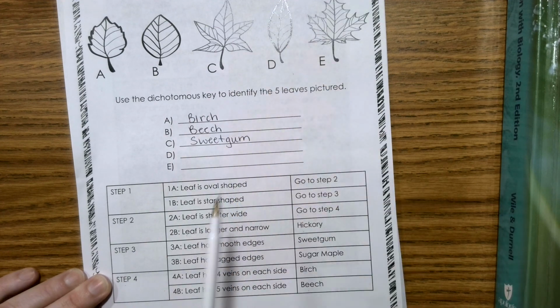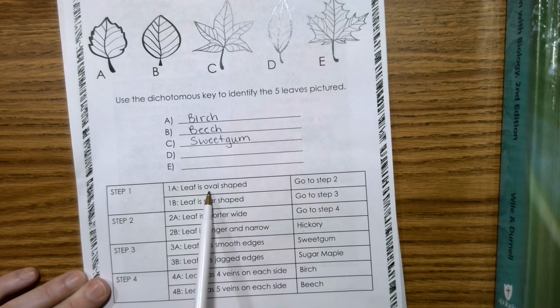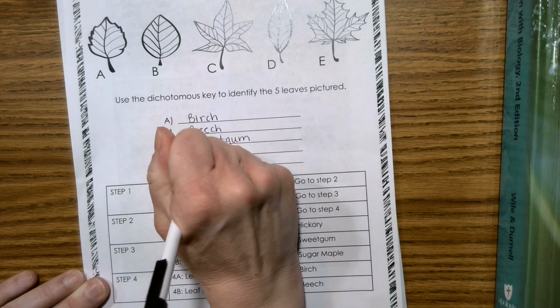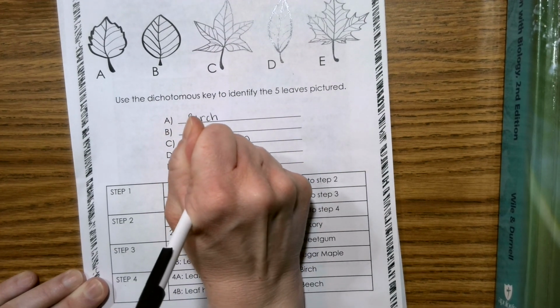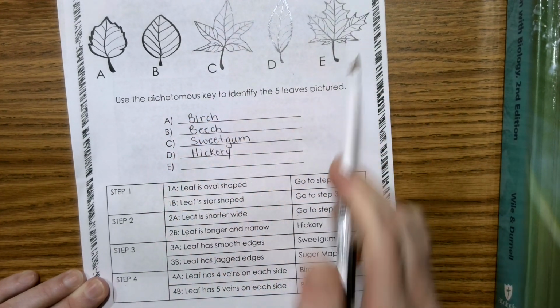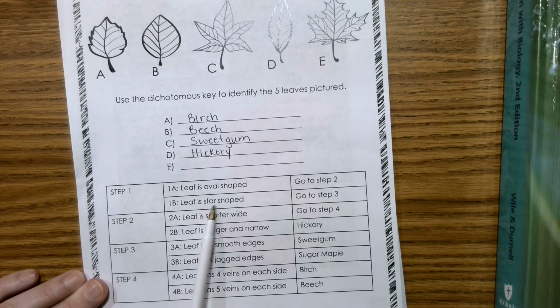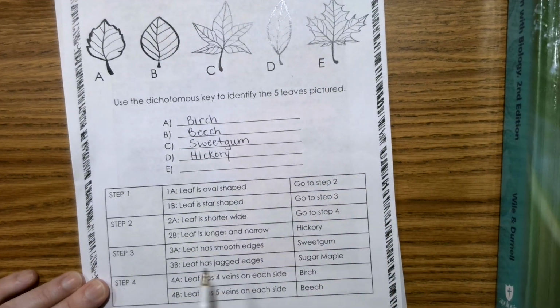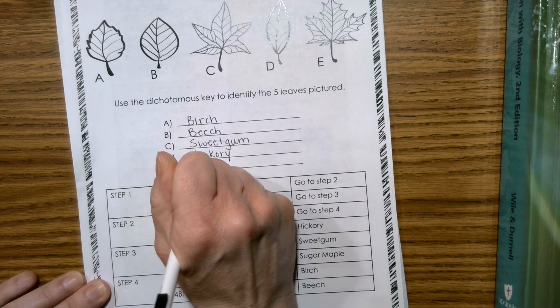And then D, we can tell by the shape of D it is oval-shaped, so I'm going to go to step 2, and this one is longer and narrow, making it a hickory. And E is going to be star-shaped, again, starting at number 1. So I'm going to go to step 3. This one has jagged edges, as you can see around here. So this is going to make this one the sugar maple.